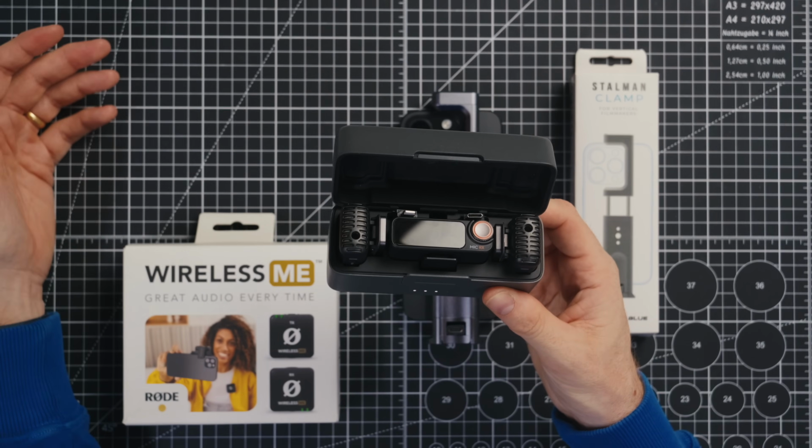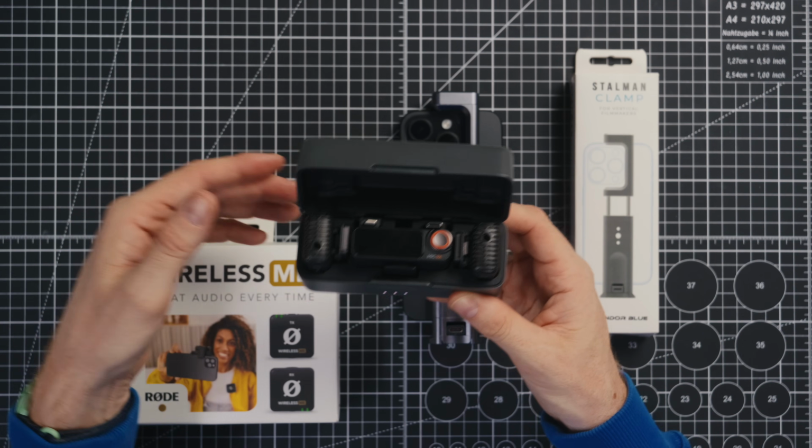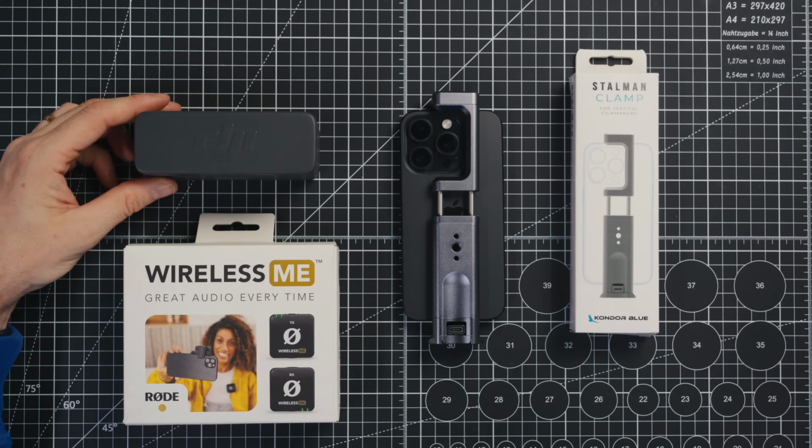I actually haven't been able to pick a favorite between the two because they both brought a lot of amazing features like 32-bit float, noise removal. Wireless microphones have gotten so much better in the last few years.